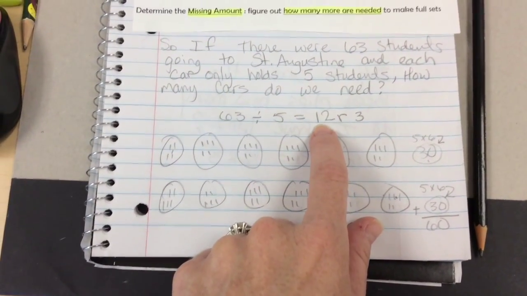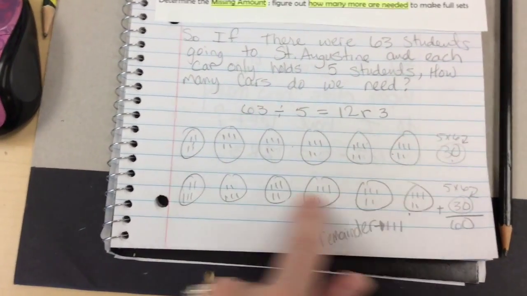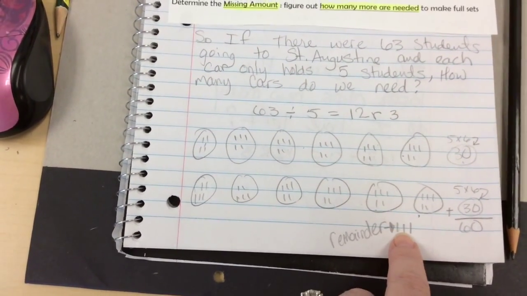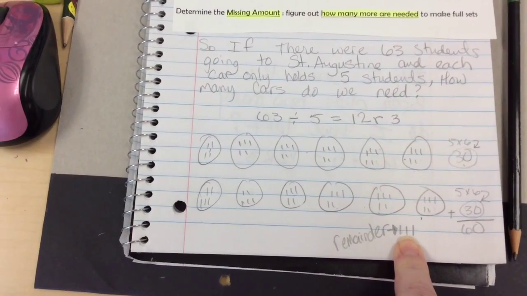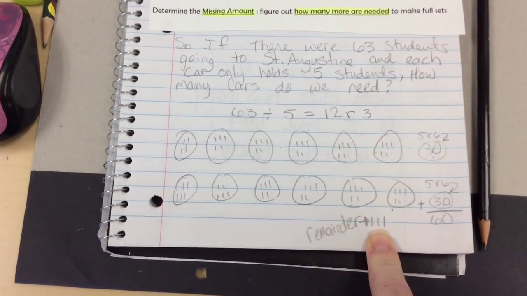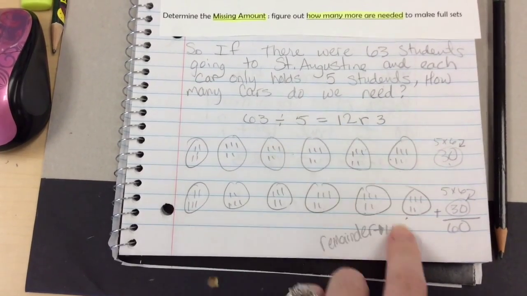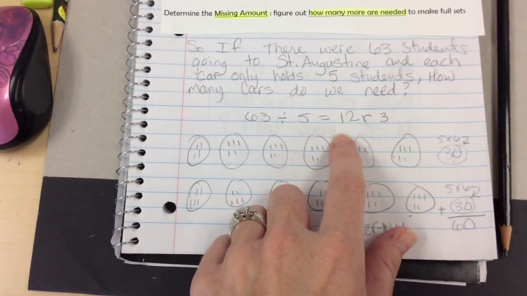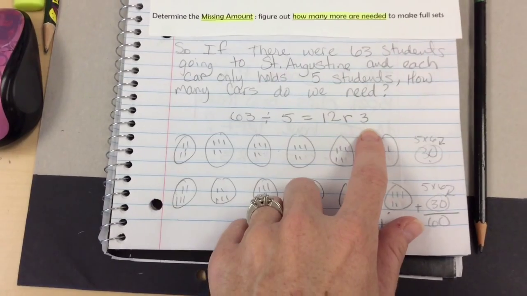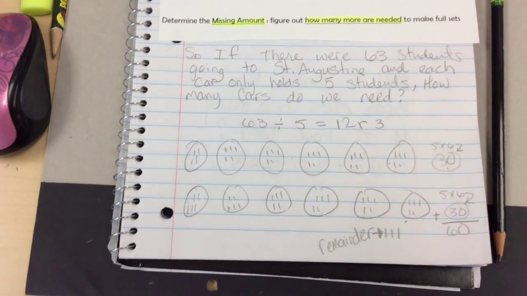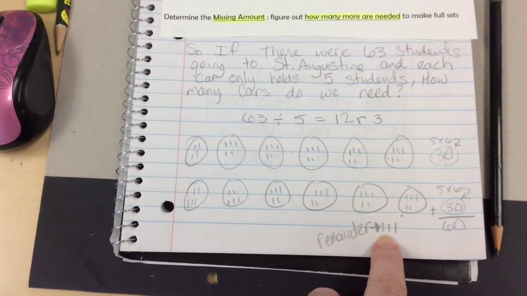Well, I know I need 12 cars to get 60 students to St. Augustine, but what about those 3 kids that were left over? Don't they get to go? This is one of those questions where you have to round up. You have to add 1 to your quotient in order to get everybody there. So instead of leaving it at 12 remainder 3, we really need 13 cars to get everybody there. This car is not going to be full, though.